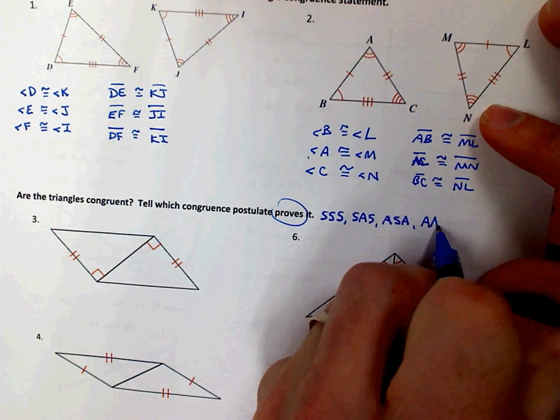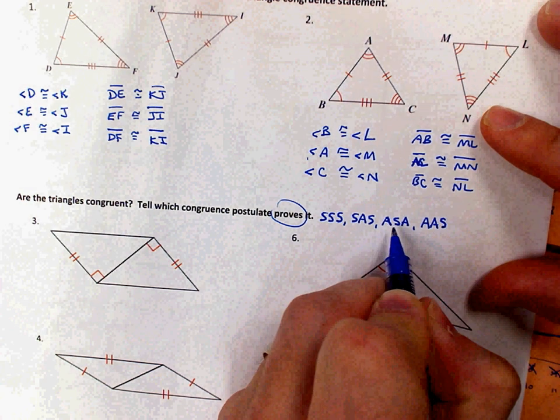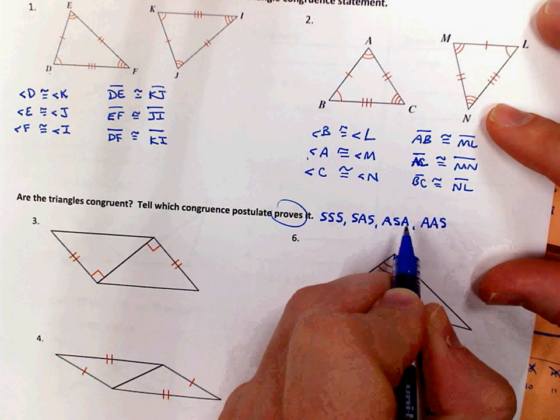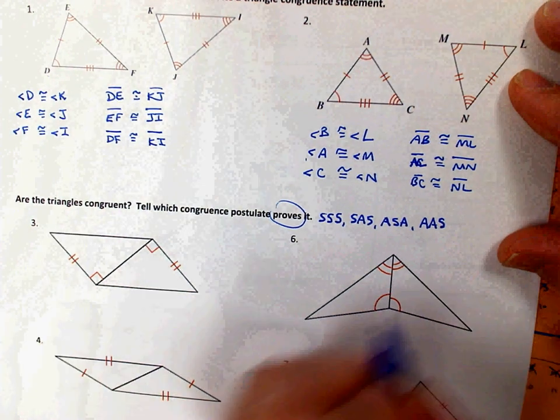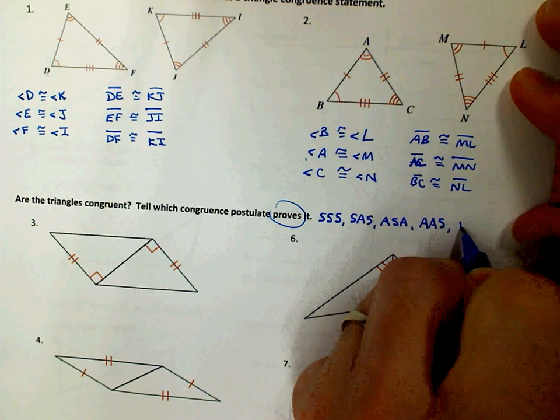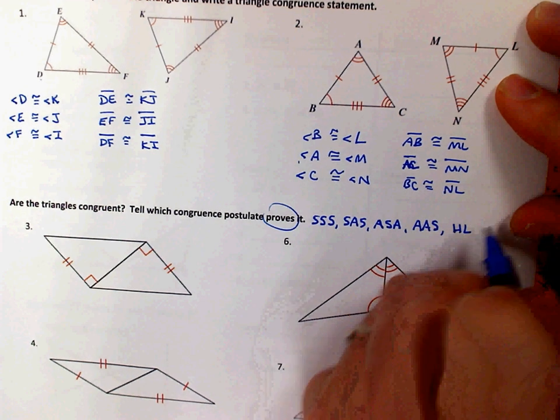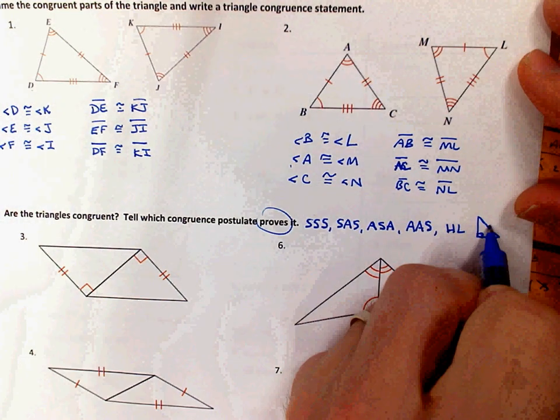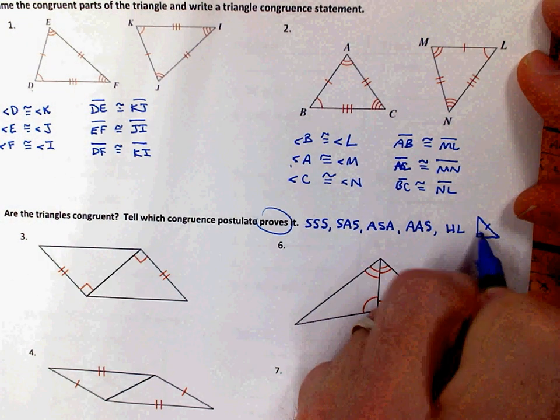If I've got two angles and then a side, which is different, so it depends on where the side is. Is the side in between the angles or is it after the angles? Either way, it proves the triangles are congruent. And then finally, I've got what we call HL, which is a special marking. It's a right triangle, a hypotenuse, and one of the legs, either one.